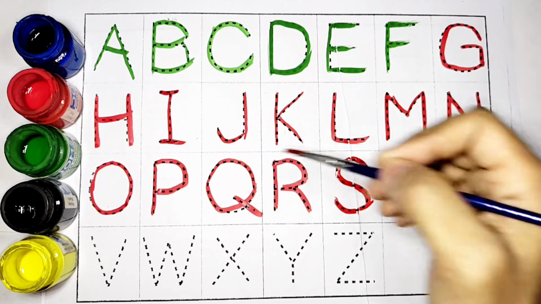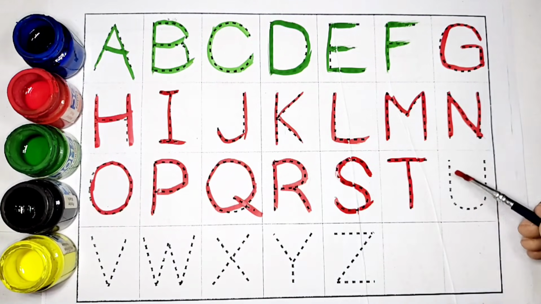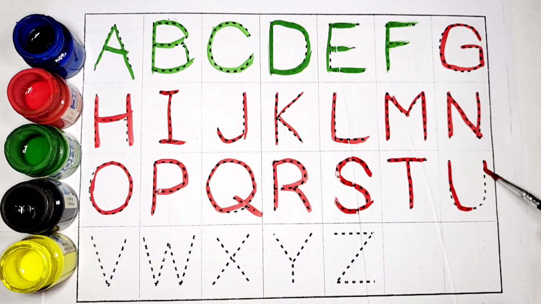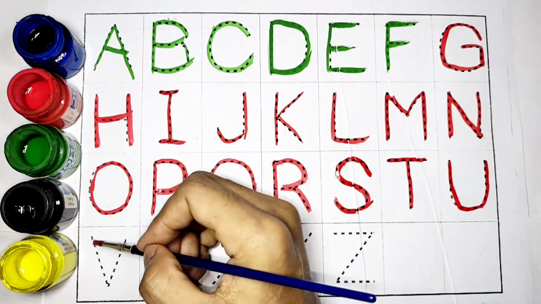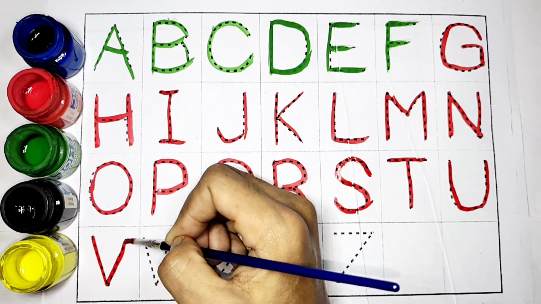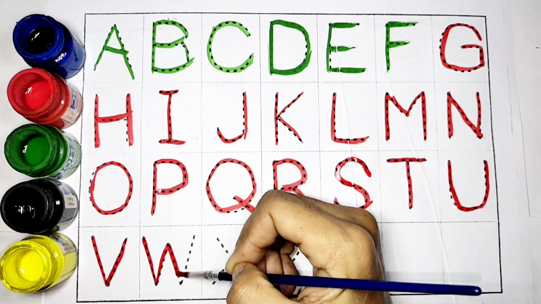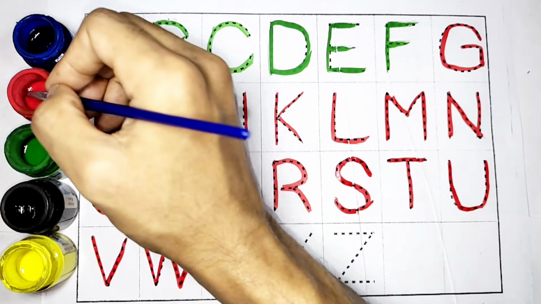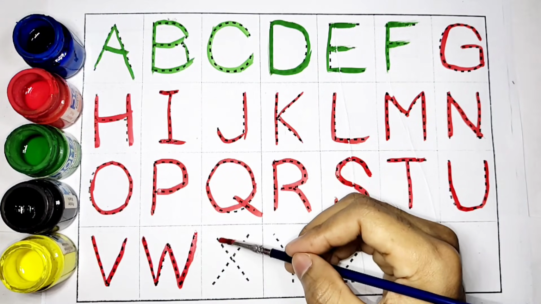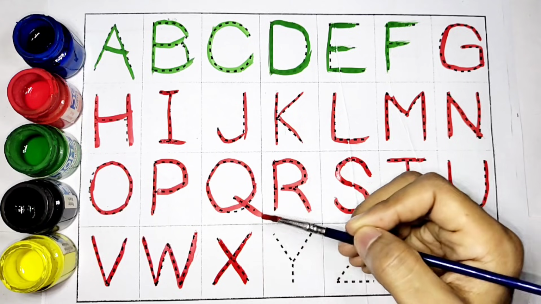Now we draw T. And the next one is U. U for umbrella. V. V for van. The next one is W. And the next one is X. X for X-ray.